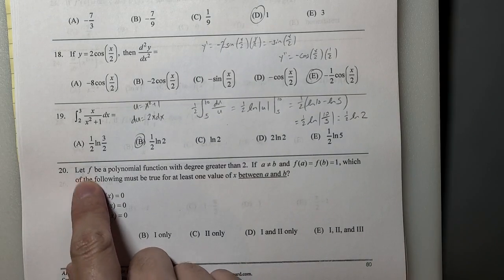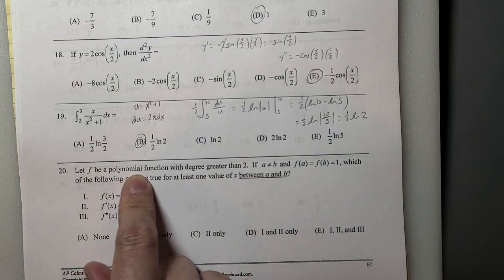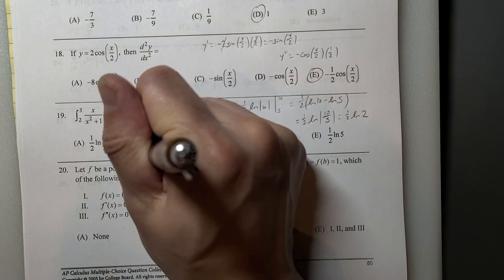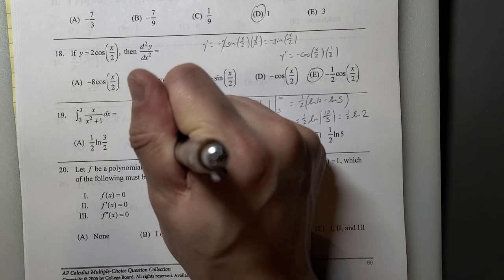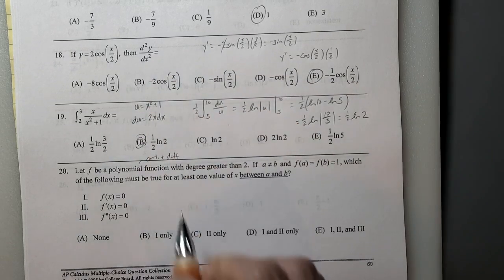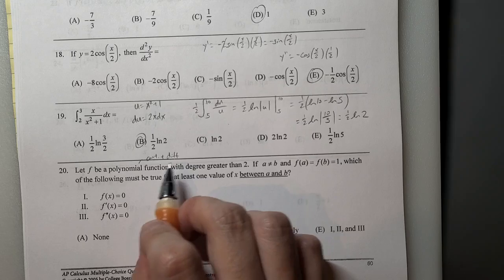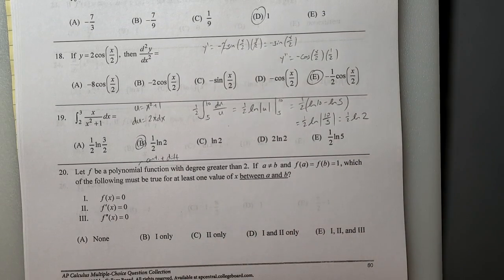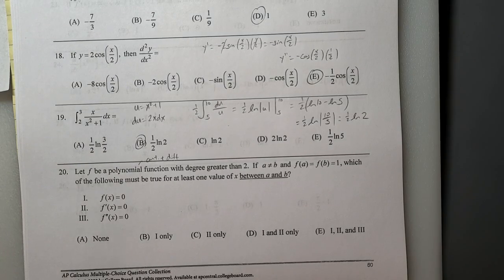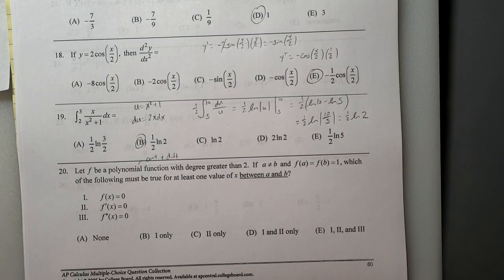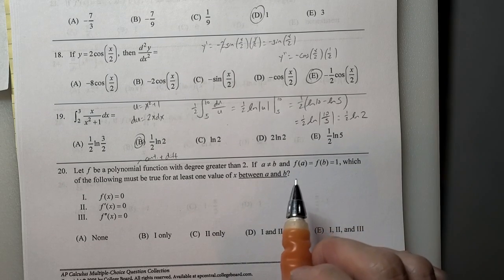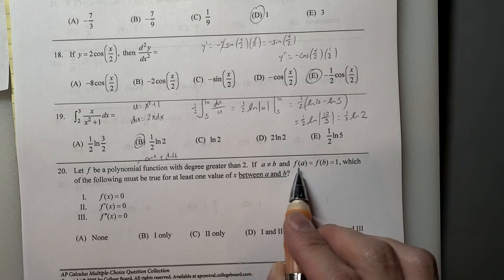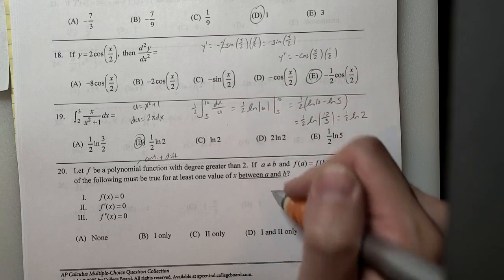So let's look again. F is a polynomial function with degree greater than 2. We know polynomials are continuous and they're differentiable. Or I could just say differentiable, which automatically implies it's continuous. So this is important probably because it's one of the conditions for, for example, Rolle's theorem. Since f of a is equal to f of b, which is equal to 1.